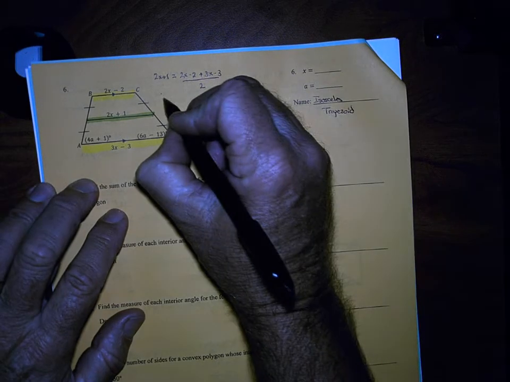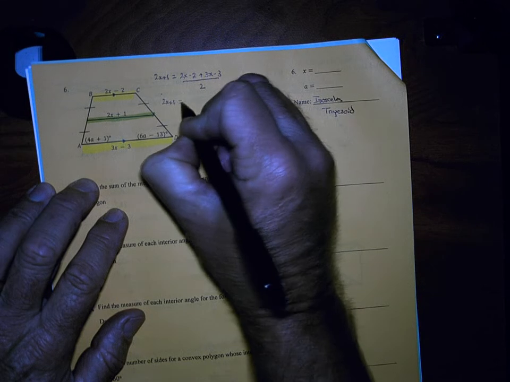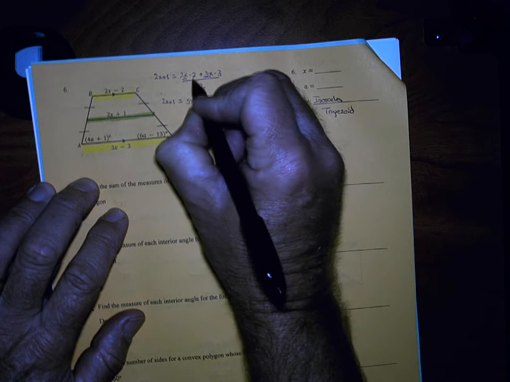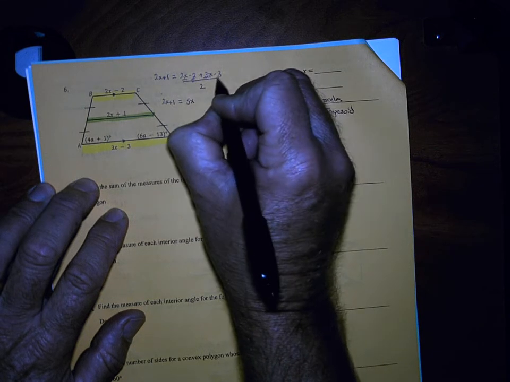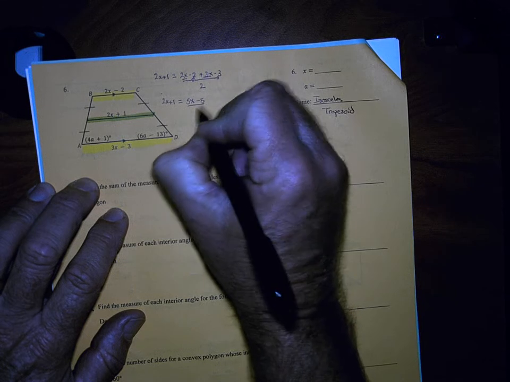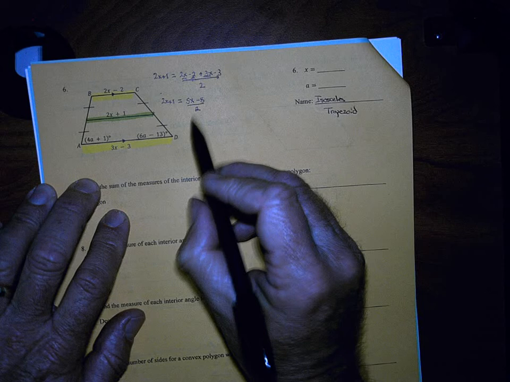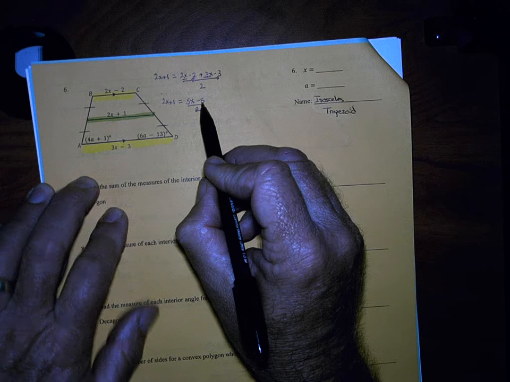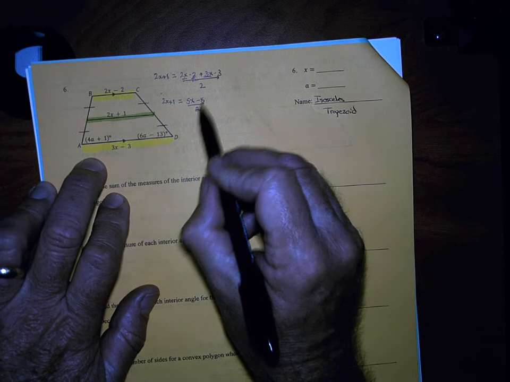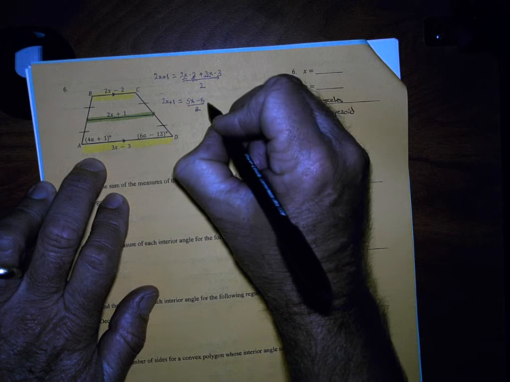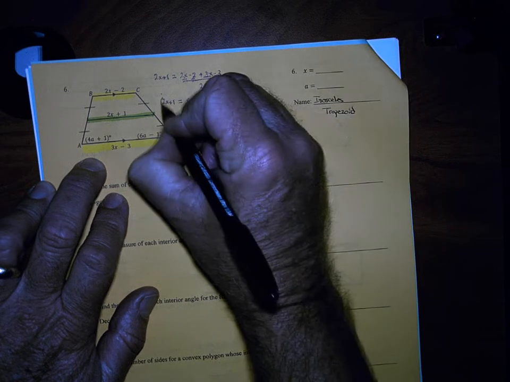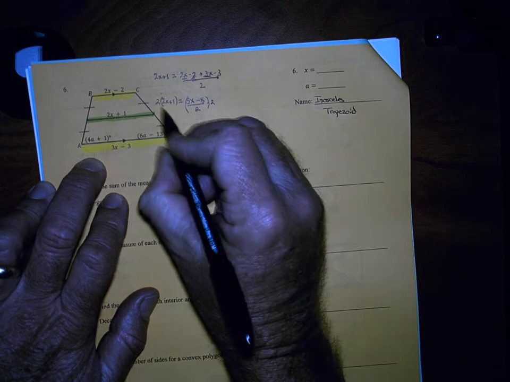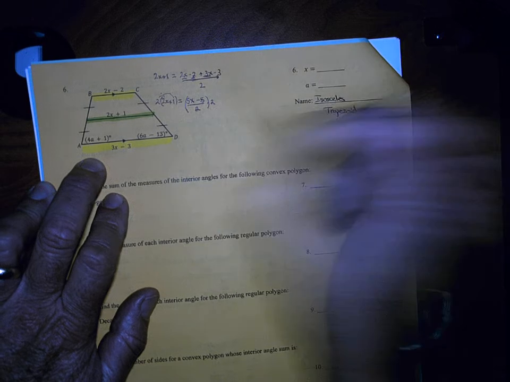Solving this out, 2x plus 1 would be equal to, combining the 2x and the 3x in the numerator to make 5x, and combining the minus 2 and the minus 3 in the numerator to make minus 5, all divided by 2. Now, in a previous video I told you that if 2 divides evenly into both numbers, go ahead and divide. But if it doesn't divide evenly into either number, then multiply both sides of the equation by 2. That makes this, distributing the 2, 4x plus 2.